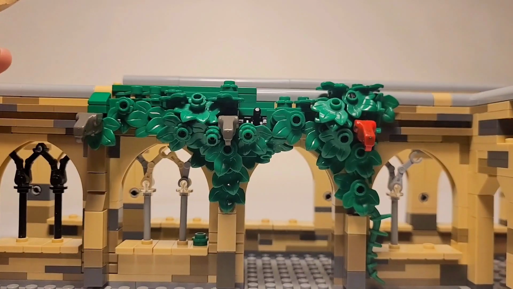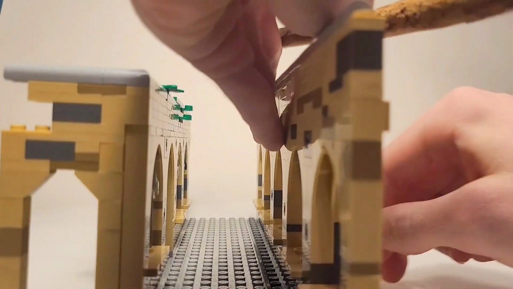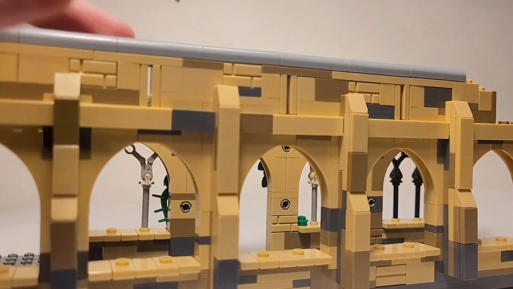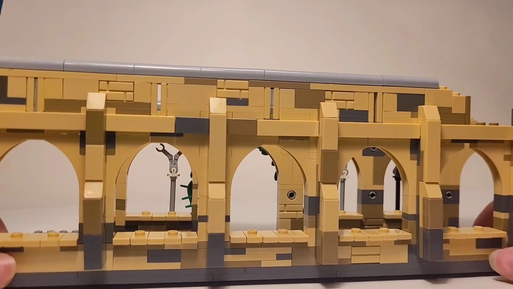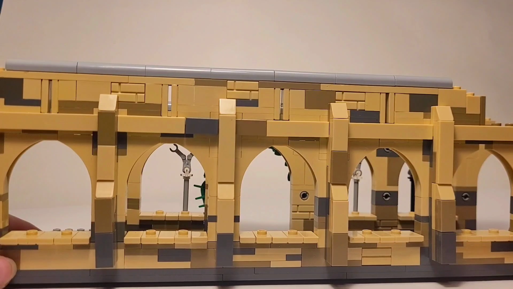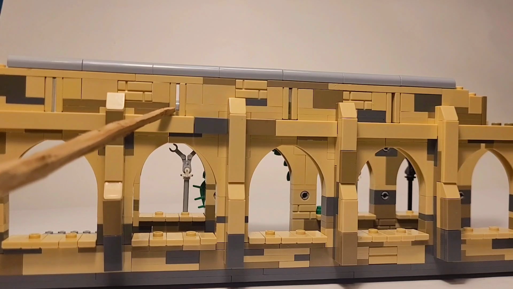Alright, so let's talk about the rest of the wall here. So I've used a lot of that dark tan and dark gray color. And I've just built this huge long section here. And there's actually these slits along the wall right here.